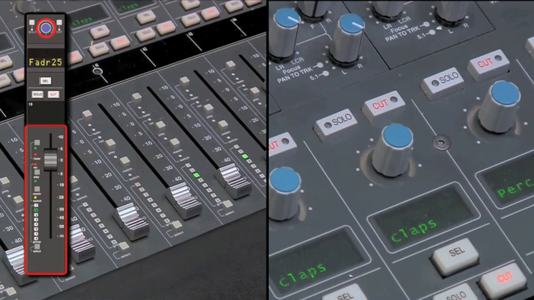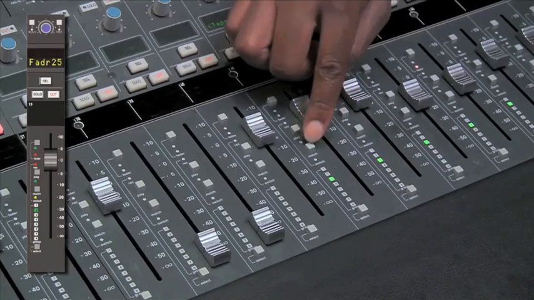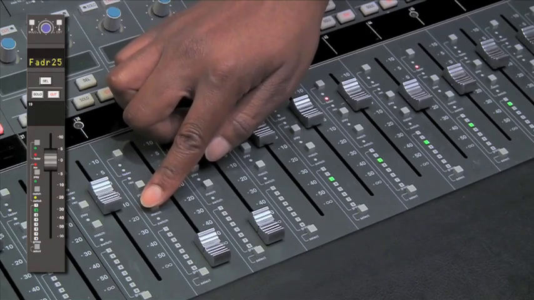This is handy for writing automation smoothly. By the way, this is automation of the DAW, not the console's own automation. And via the center section again, we can flip back to our analog control. The various buttons you can see beside the channel fader are for the SSL console's built-in automation.